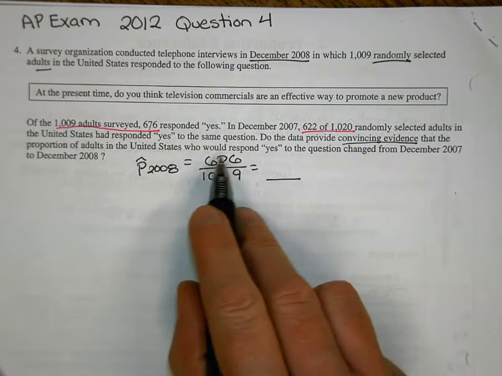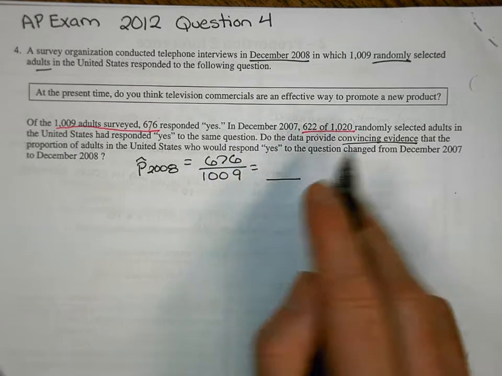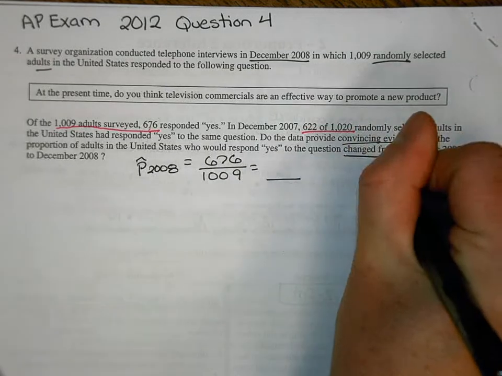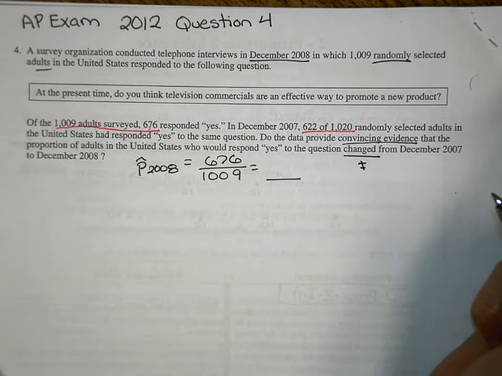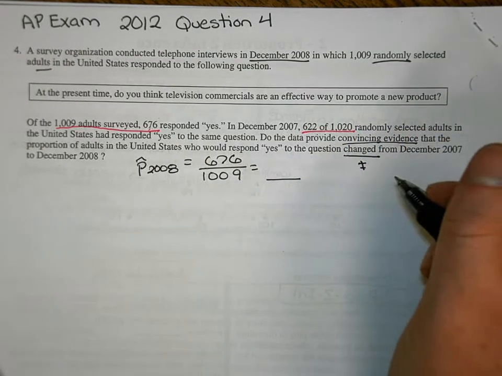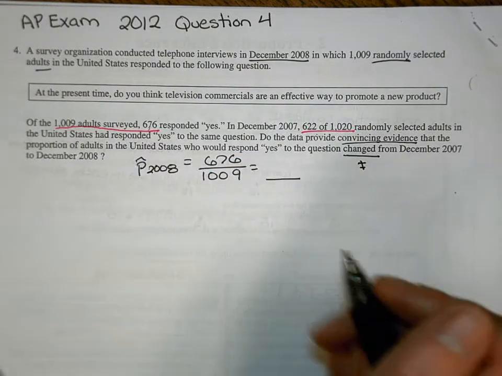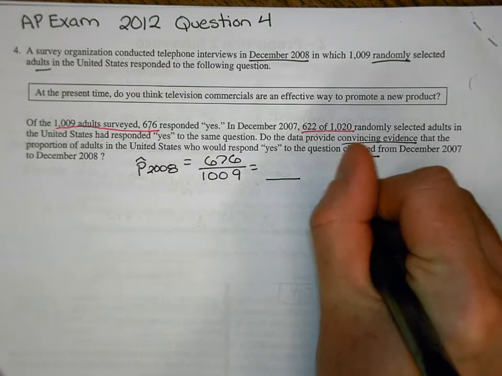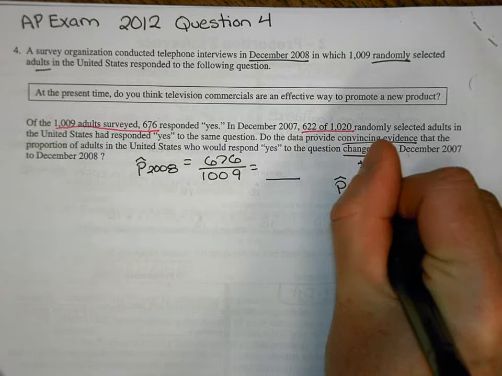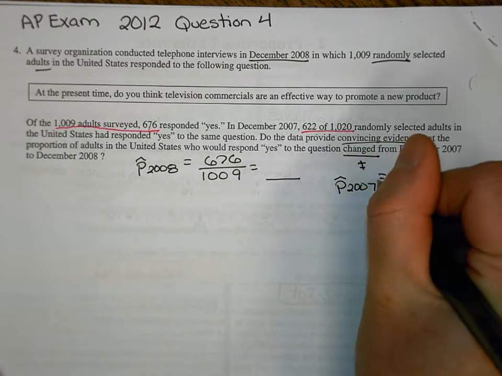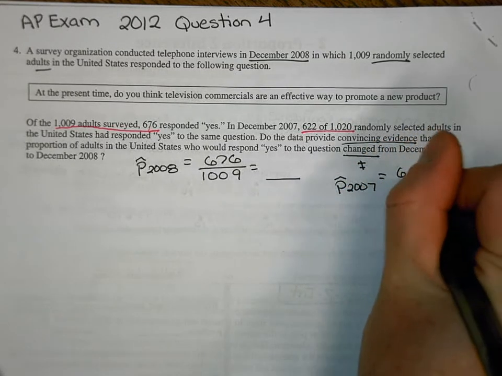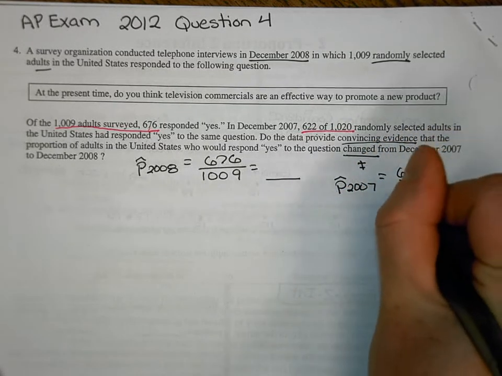Changed. That means not equal to for your HA. So I have 2008. Here's my grouping. And I have p-hat 2007 was 622 out of 1,020.